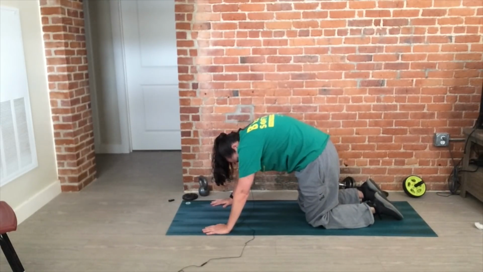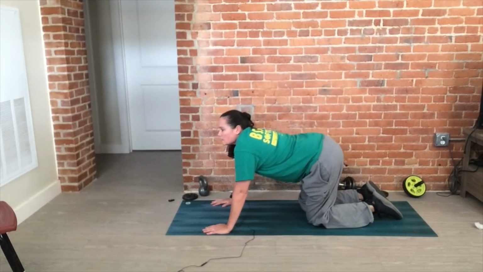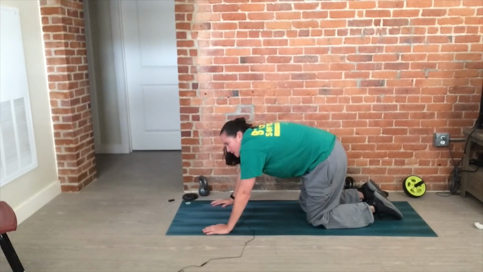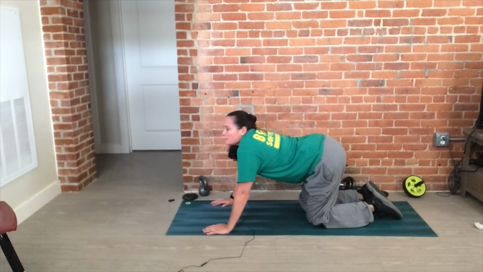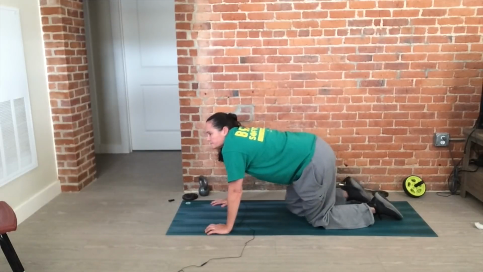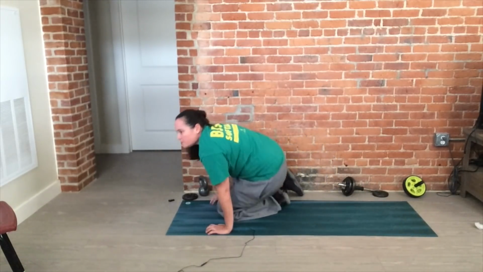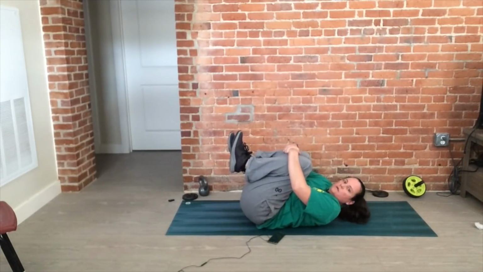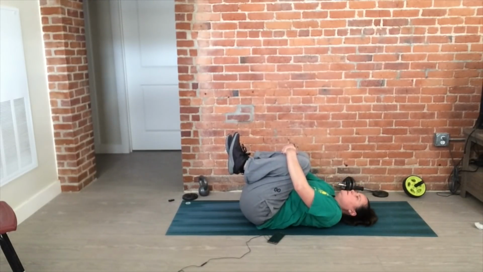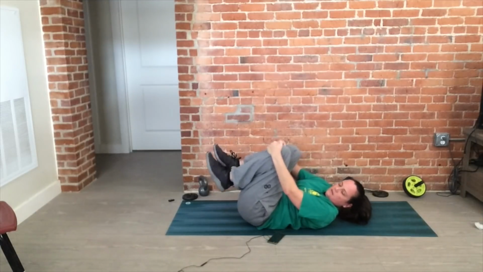Arch and then relax. Arch and relax. Alright, next one we're going to do is the knee hug. Then we're going to do a glute stretch.